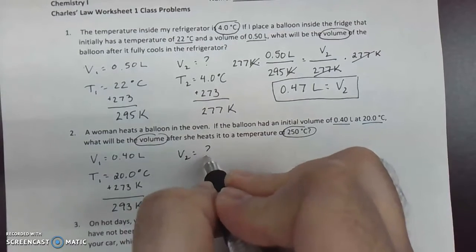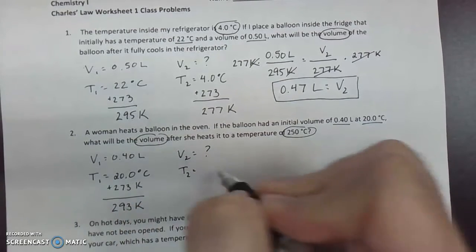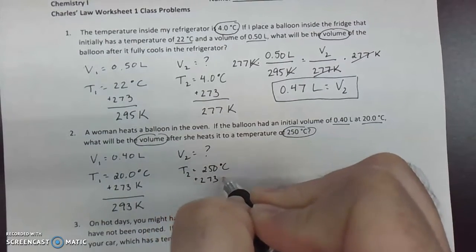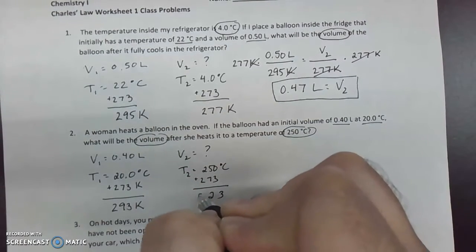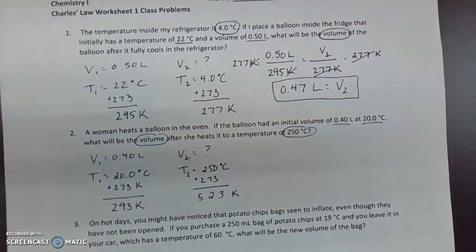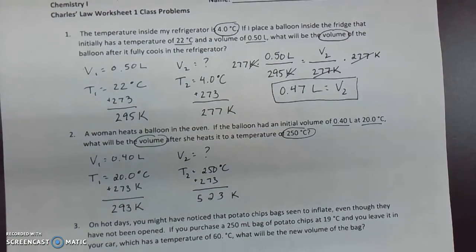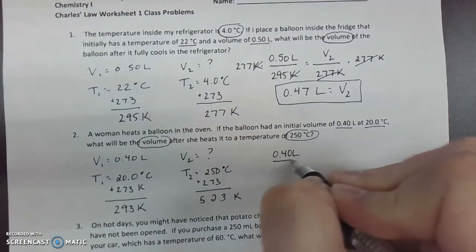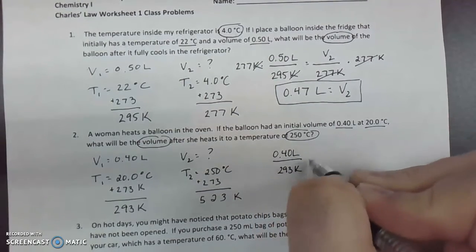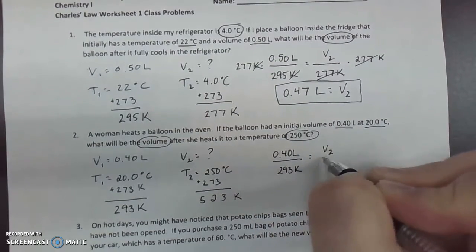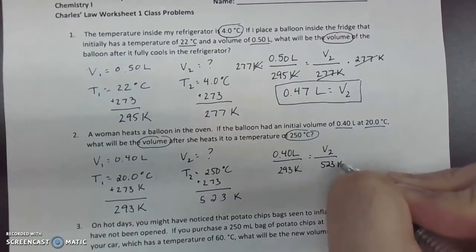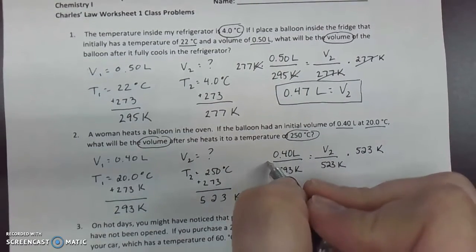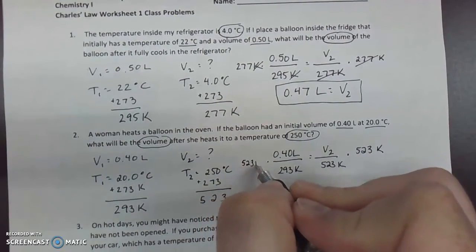We want to know what the new volume is if the temperature goes up to 250 degrees Celsius, which is 523 Kelvin. So let's put this in. V1 over T1 is equal to V2 over T2. Either cross multiply or we can multiply both sides by 523 Kelvin.